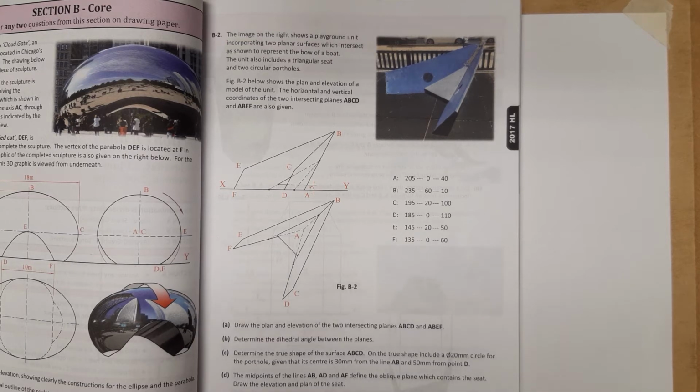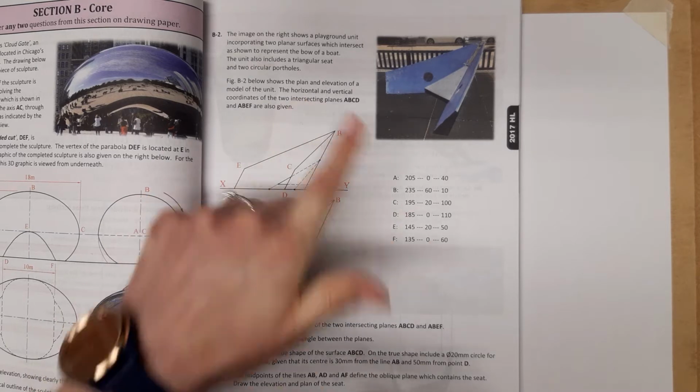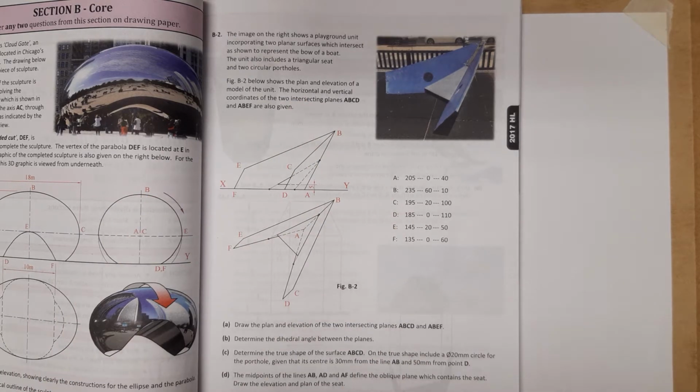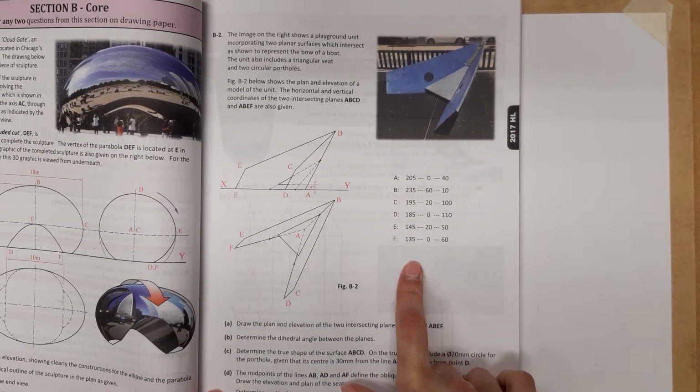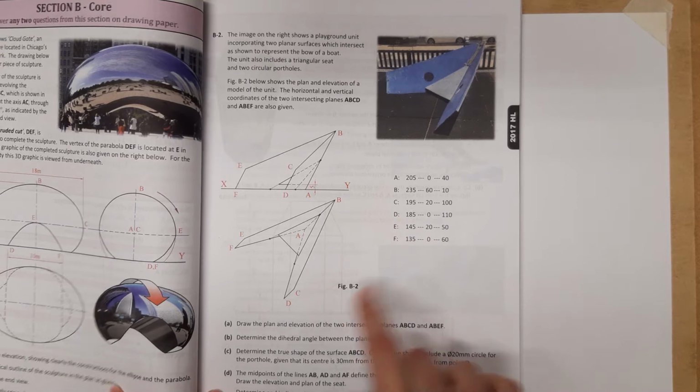2017 B2. The image on the right shows a playground incorporating two planar surfaces that intersect. There are also two circular portholes. The horizontal and vertical coordinates of the two intersecting planes, A, B, C, D and A, B, E, F, are also given. So we can start off with 0 on the page and find all of the coordinates.